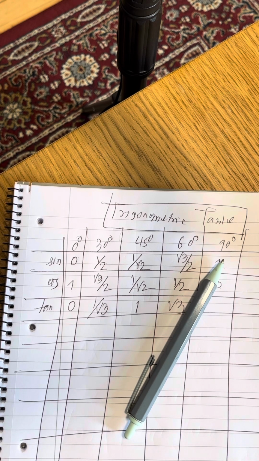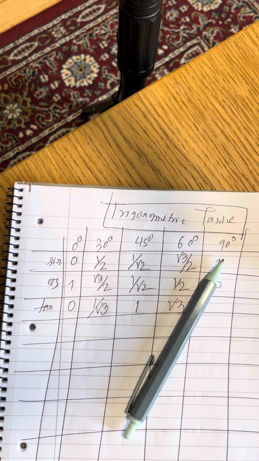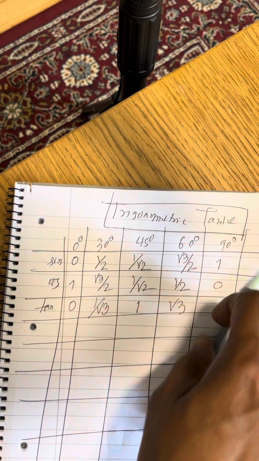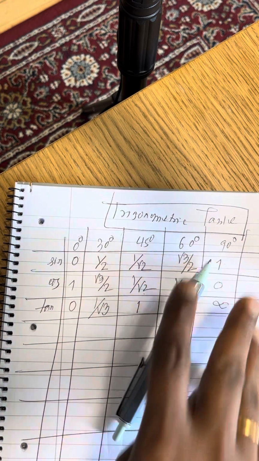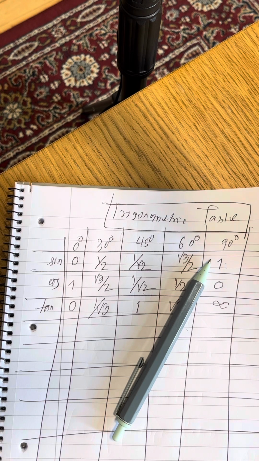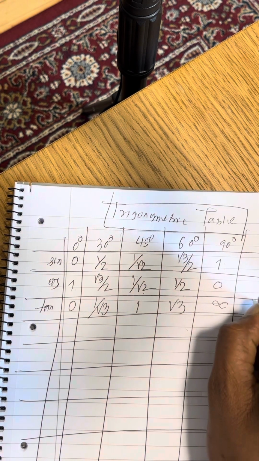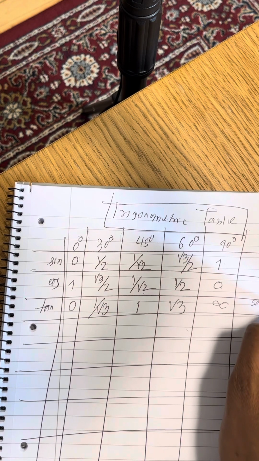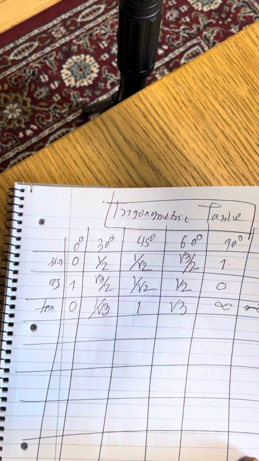Error. Your calculator is telling you it's an error. It means that it's called an indeterminate form. Something infinite, it's huge, it's not possible to calculate. You can't divide 1 by 0. Anything by 0 is indeterminate. Yes, something by 0 is giving indeterminate forms. Okay?